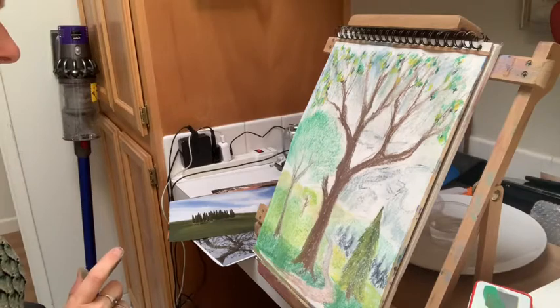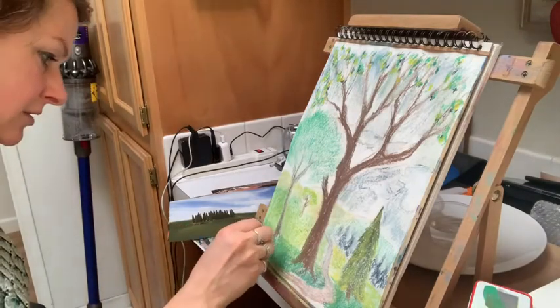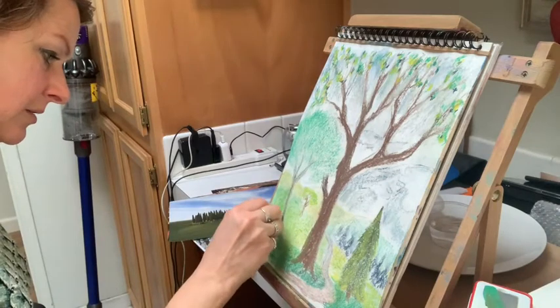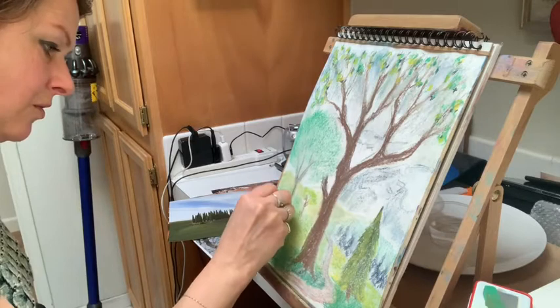So I want to fix a little bit our trunks because they kind of get faded a little bit, so that you can see them again. And again, I grow them from the bottom.